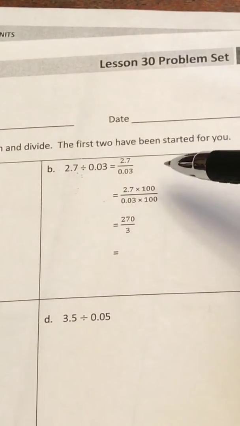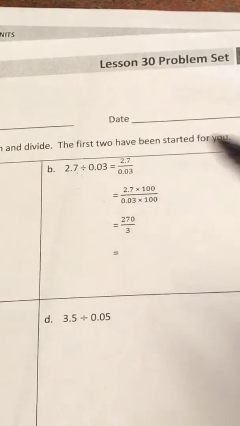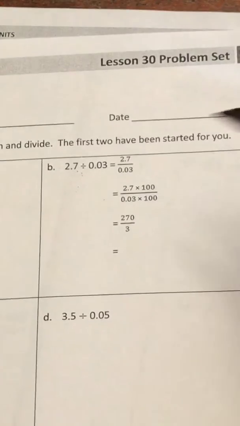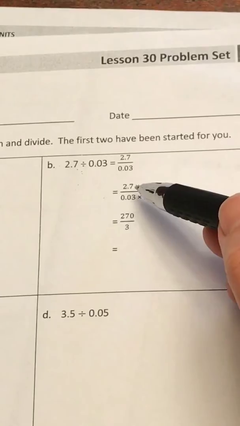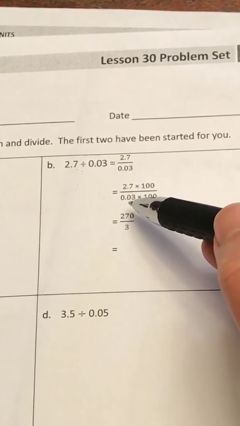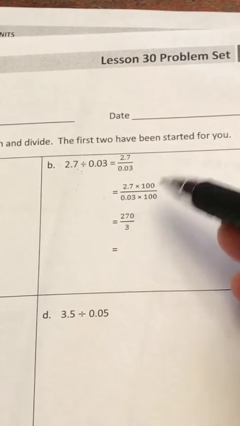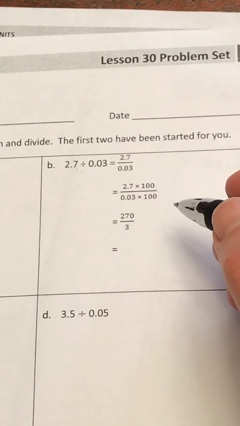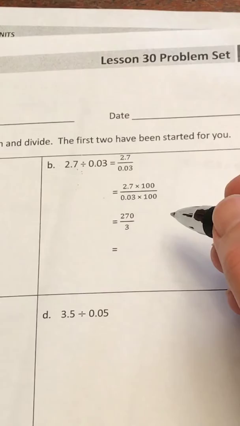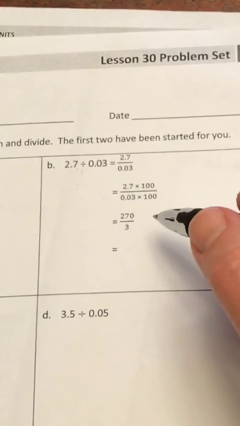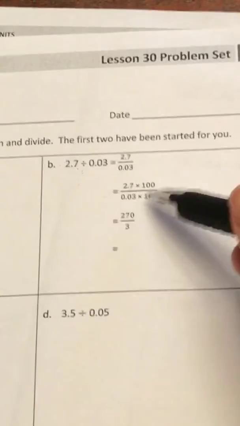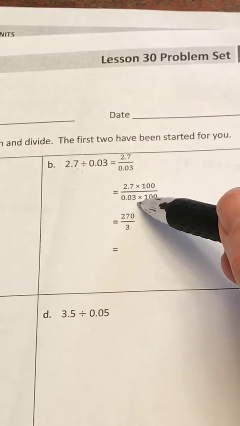On this one, you'll notice that there is a tenths place in the numerator, but the denominator is actually in the hundredths place.